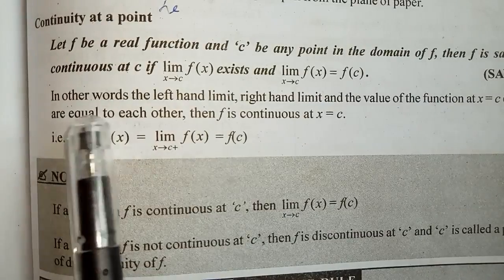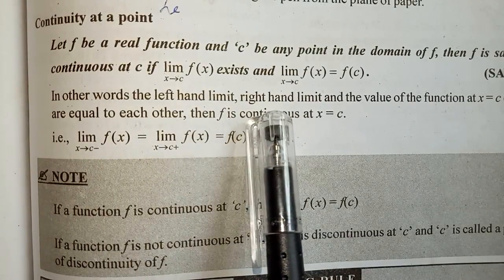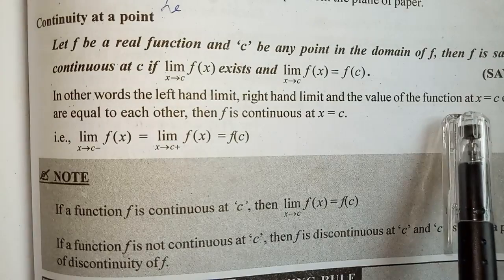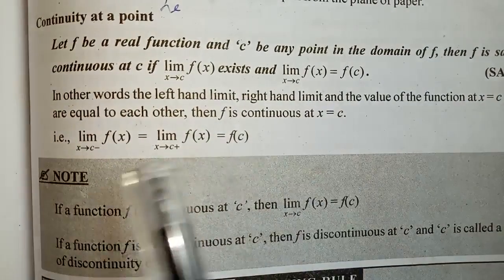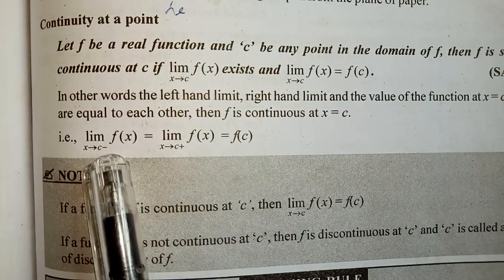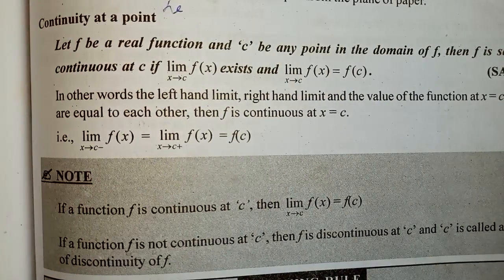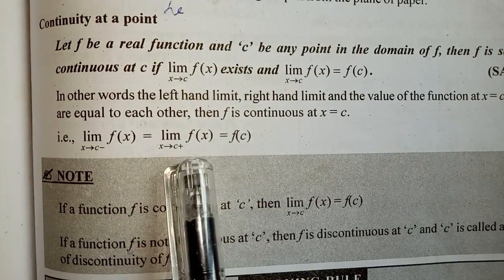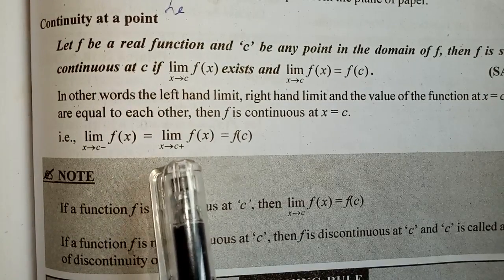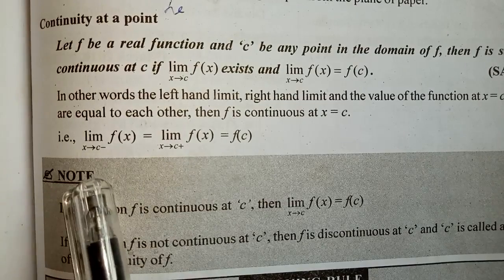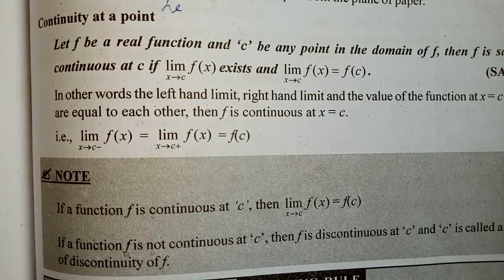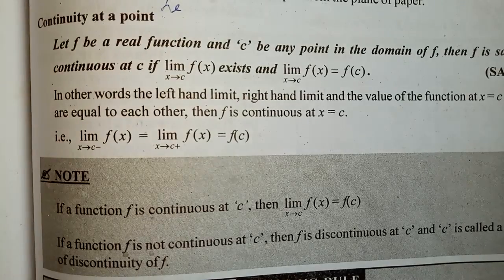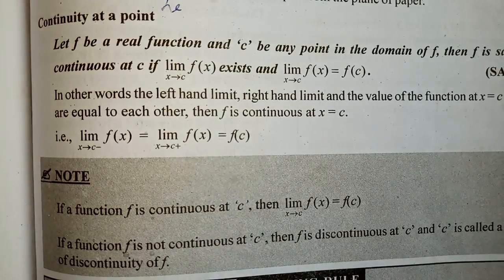Or in other words, it is saying that the left hand limit, the right hand limit and the value of the function at x equal to c are equal to each other, then f is continuous at x equal to c. You can see here, children, as I've shown in the graph, c minus means c is being approached from your left side, c plus means c is being approached from your right side. That means values greater than c is c plus, values less than c and very very close to your point c is nothing but c minus, and if both values are the same along with the value at that particular point, then f is said to be continuous.